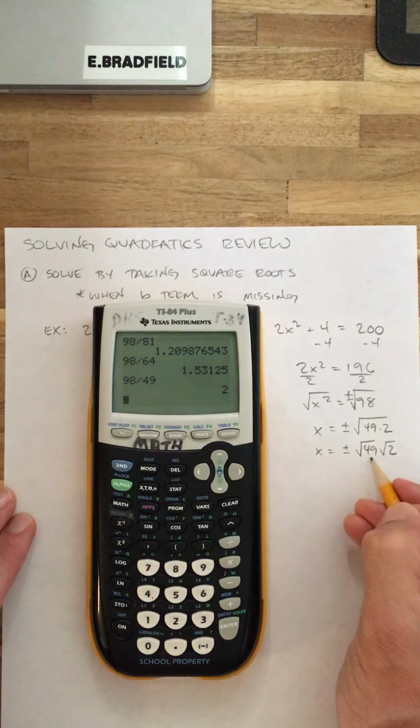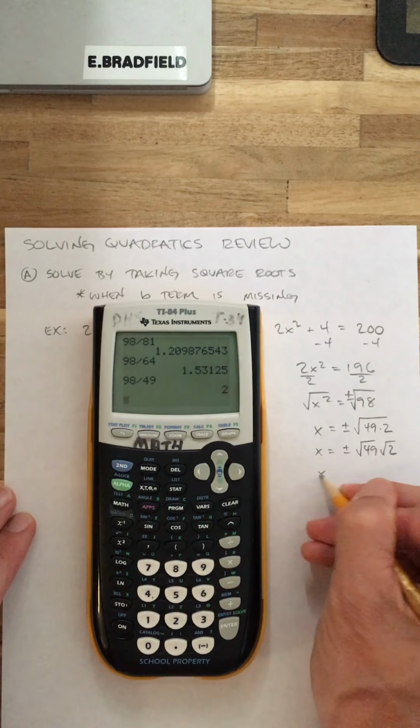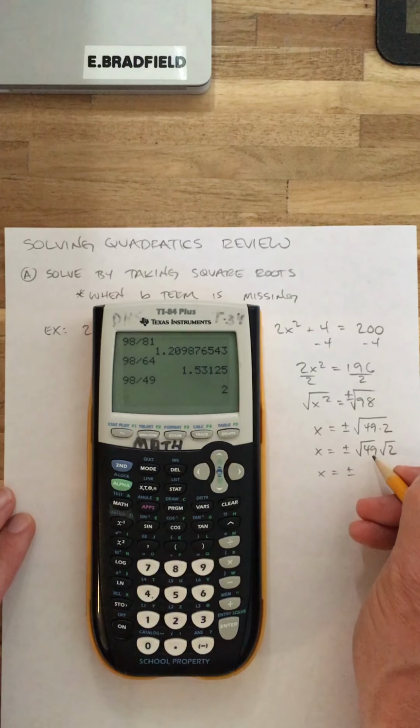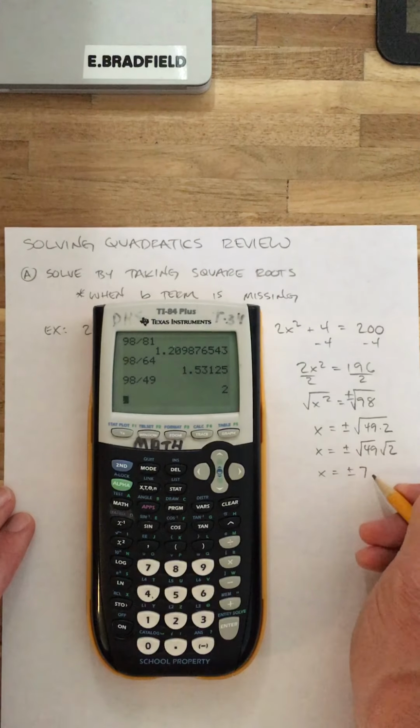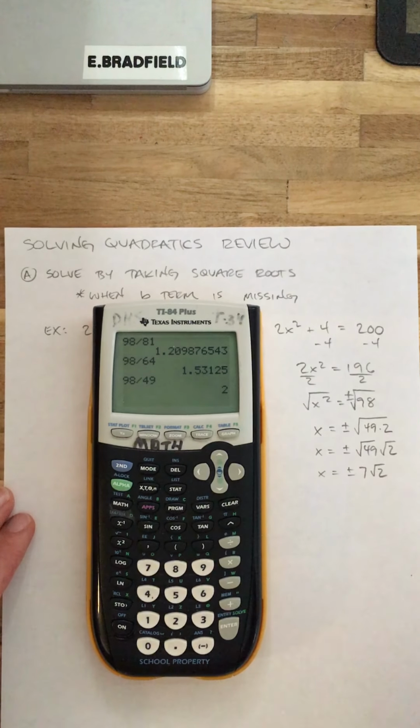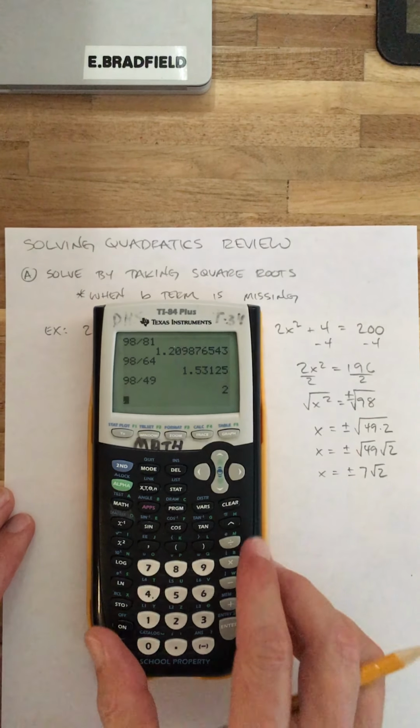Remember, 49 is in your list. So now all you have to do is write x equals plus or minus, and what does your list tell you? That's 7. And we just keep the square root of 2 right there.